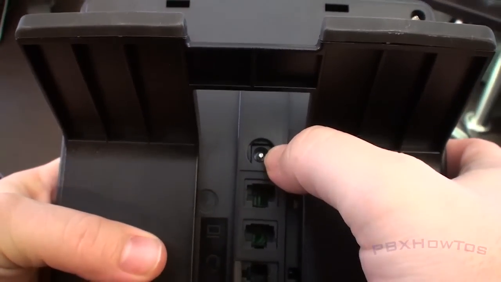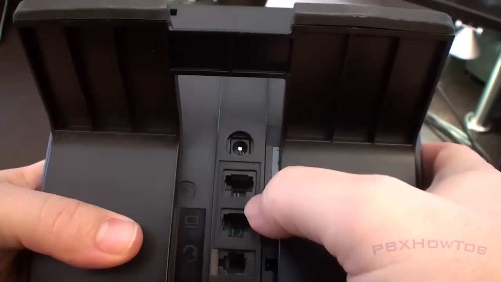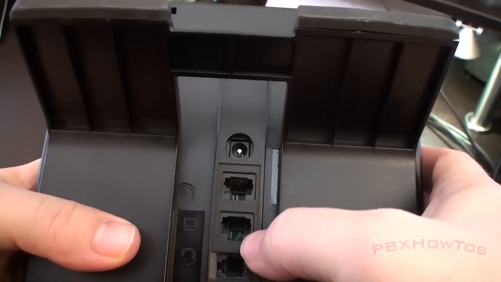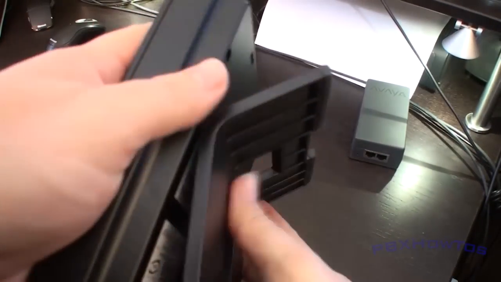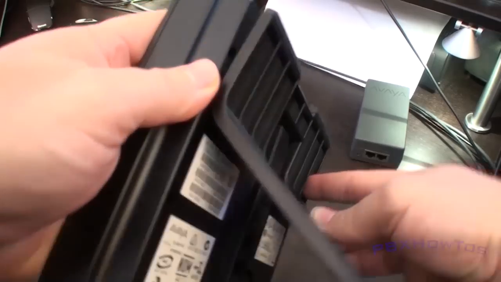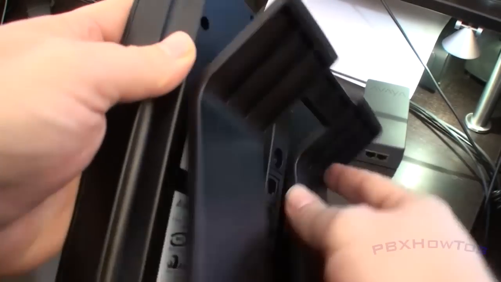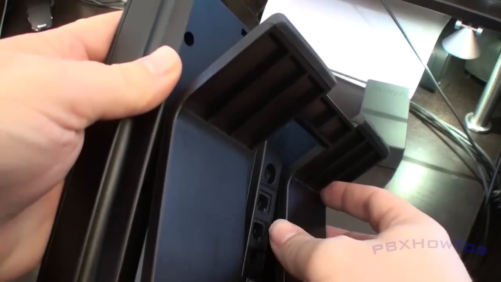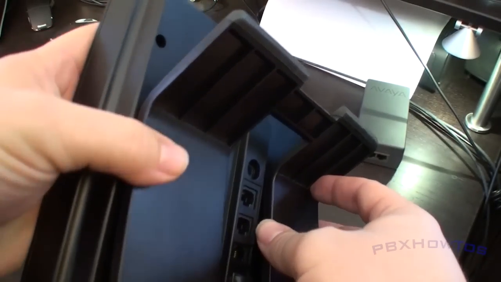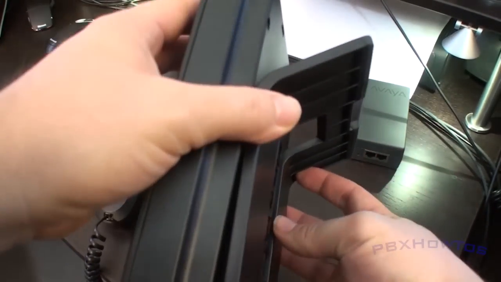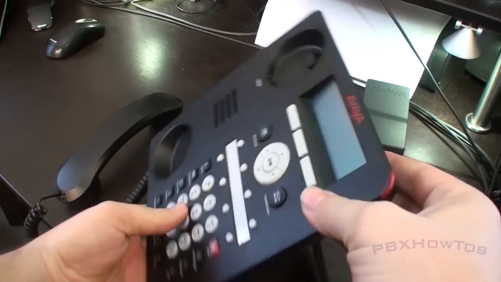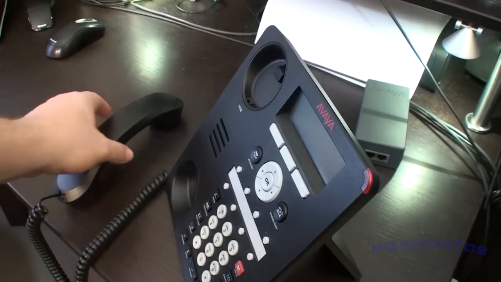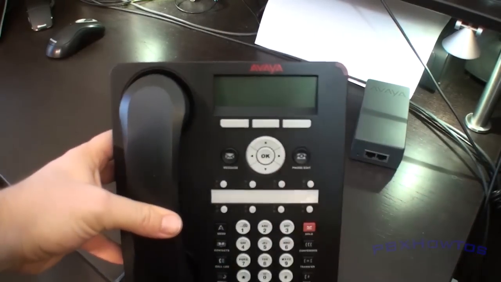Here is another power supply that you could get if you wanted one. Network connection on the top, PC connection here, headset connection here, and the handset connection here. It also comes with an adjustable stand that you can install, and you can either set it where it's low profile like this, or you can set it up to where it's high profile like that. And that's the way I like it, so I can see the screen.